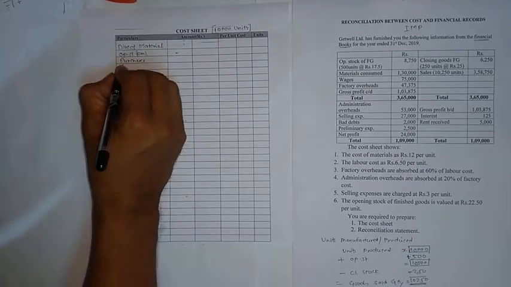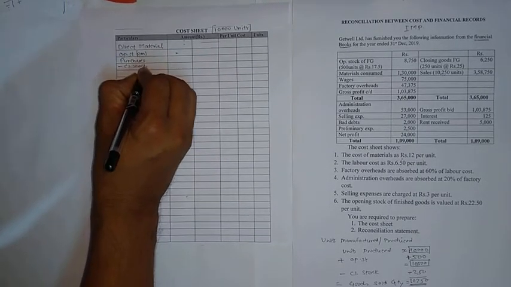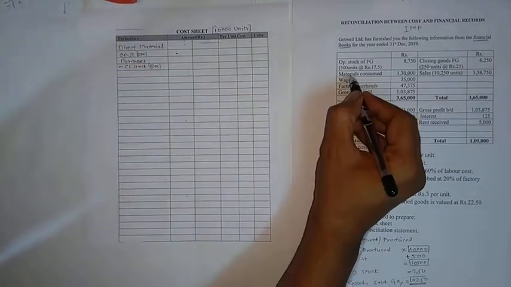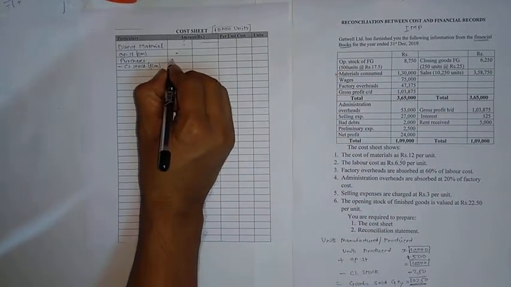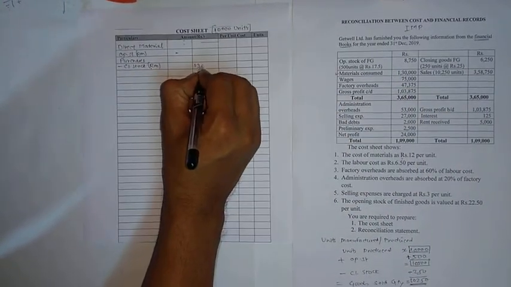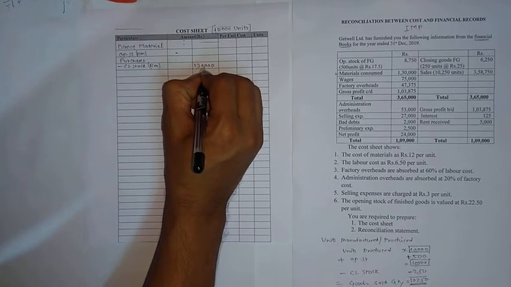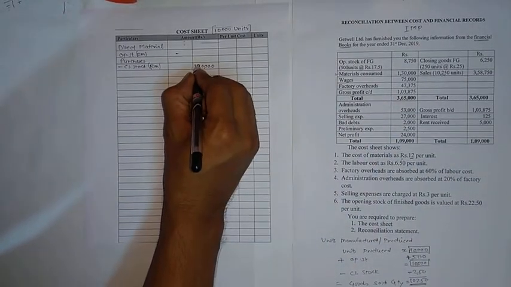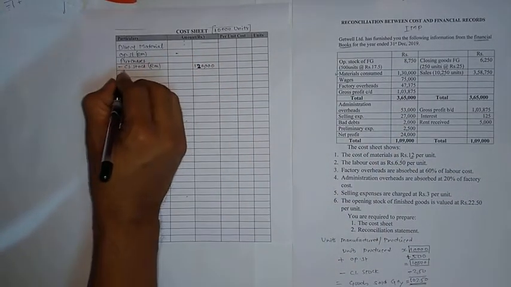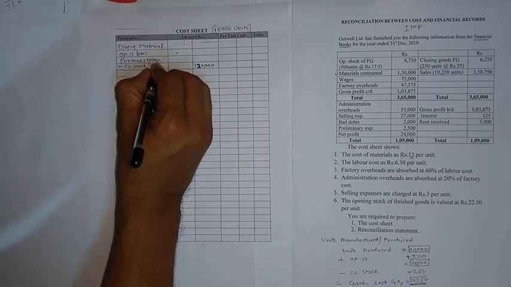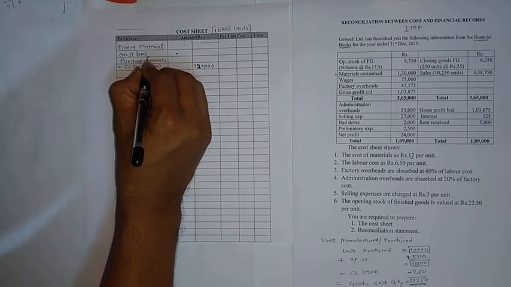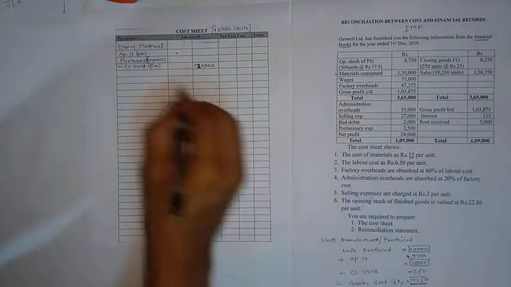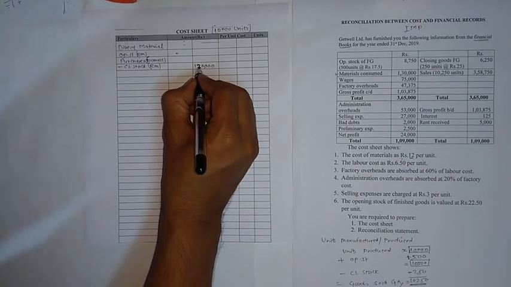purchases less closing stock of raw material. Now instead of giving all this information, directly material consumed is given 1,30,000. So we will take these to outer column. Material consumed, sorry, it is 12 per unit, so it will be 1,20,000. Calculation will be 10,000 into 12. 10,000 units are manufactured and cost of material is 12 per unit. So this amount will be 1,20,000.